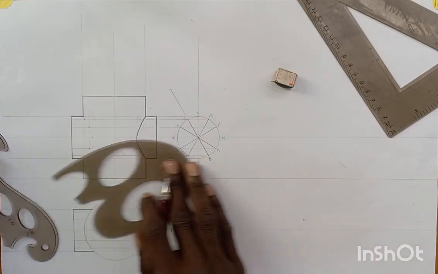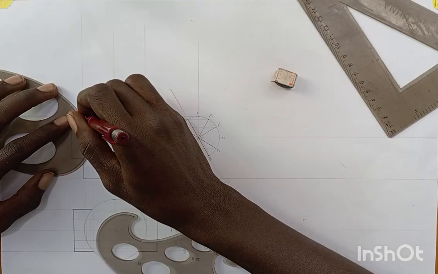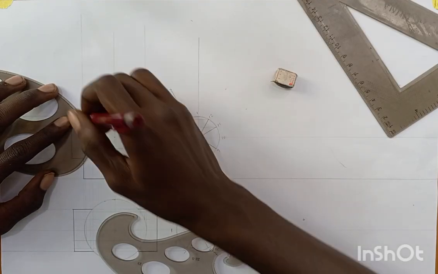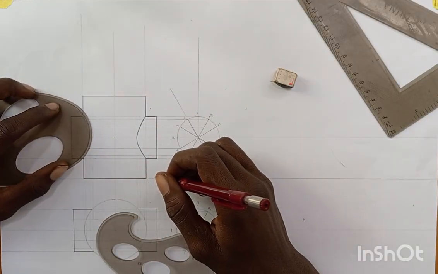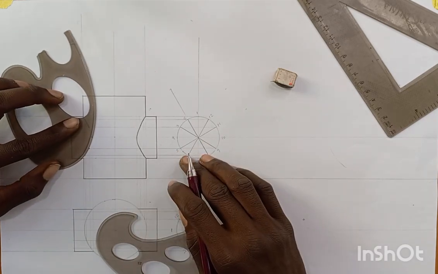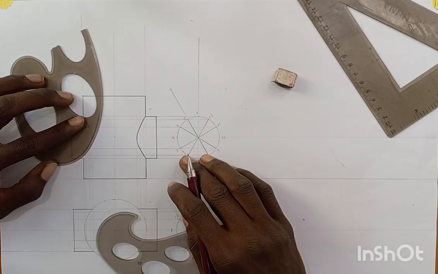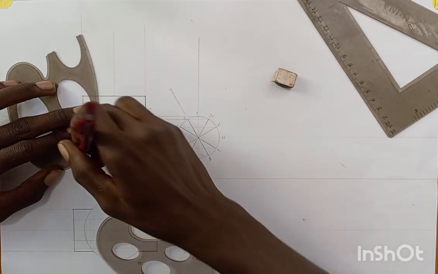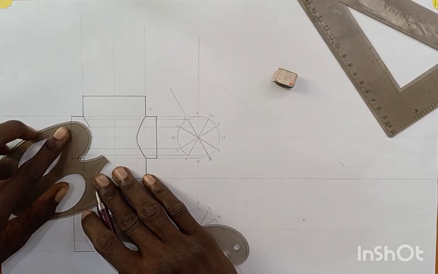So now, come to this side also and do the same thing. You connect. I have my 2 points connected. I think I have 4 connected. No, only 3. Fourth one is not up. So now I will connect these 3 also. Okay. So my 3 points connected. Now I will connect these points also.